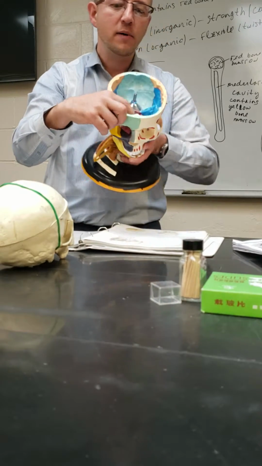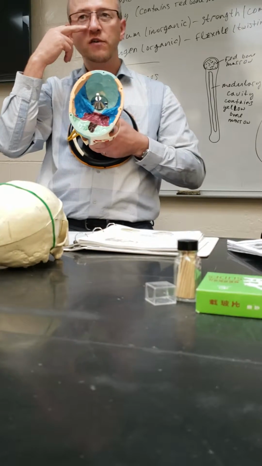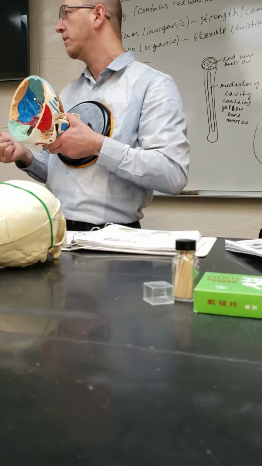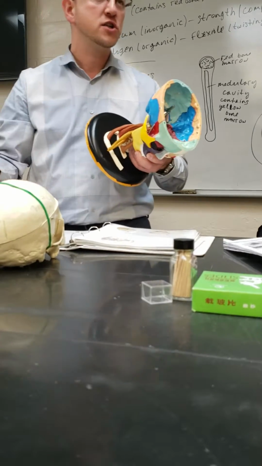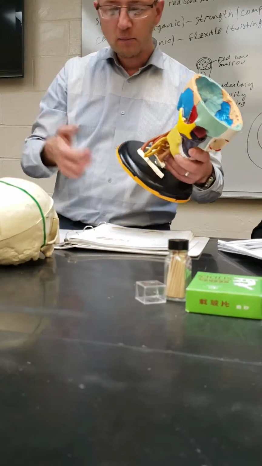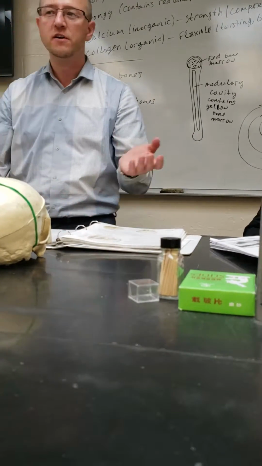So these little microscopic holes, these foramina, allow that nerve to go straight from your nose right into your brain, so that the information can be delivered directly. Our most ancient sense, by the way, much more ancient than vision or taste or hearing or anything else.